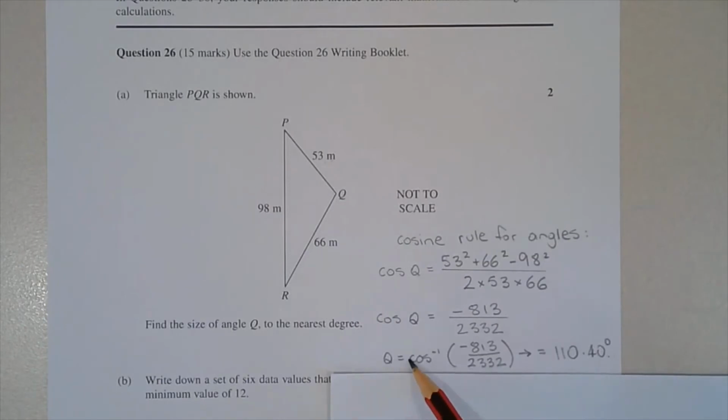So Q is equal to the inverse cos, shift cos on the calculator, of negative 813 over 2332, which gives us 110.40 degrees. And of course, rounded to the nearest degree, that'll be 110 degrees.